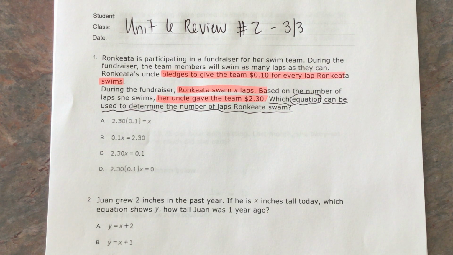So let's look at A. $2.30 times 10 cents equals X. Is that going to give us our answer? Stand up if you think so. Why not? Why is that one not going to work?